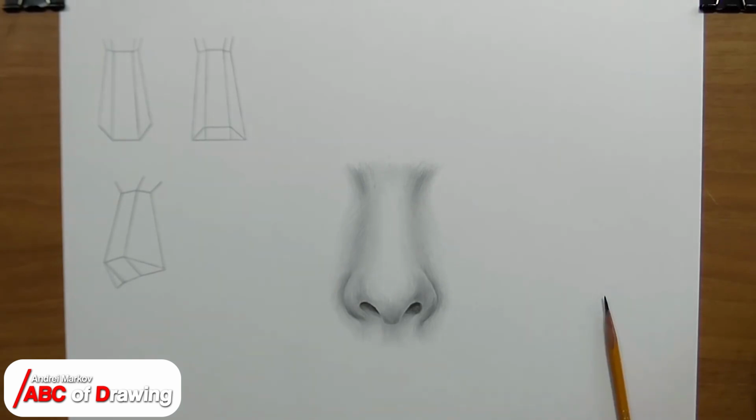Now, as promised, I'll show another construction method, a more simplified one. To draw this, one needs to understand how the lines form the contour of this drawing. You currently see these lines on your screens. 2 side lines of the nose's wings, 2 lines of the bridge, and the lines at the bottom.